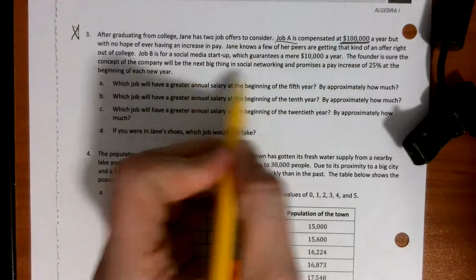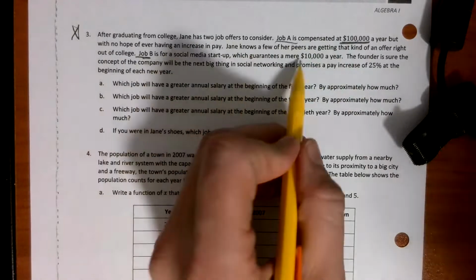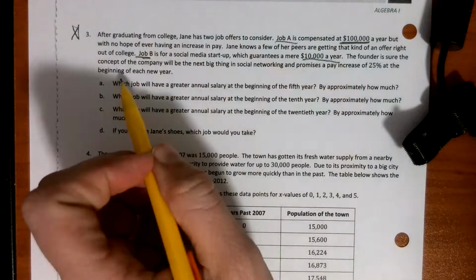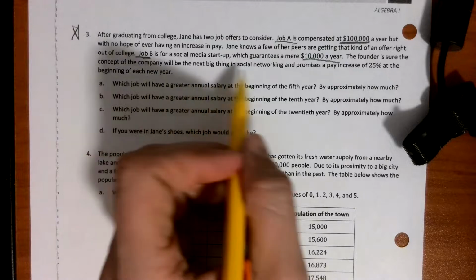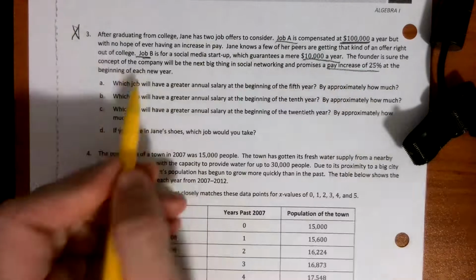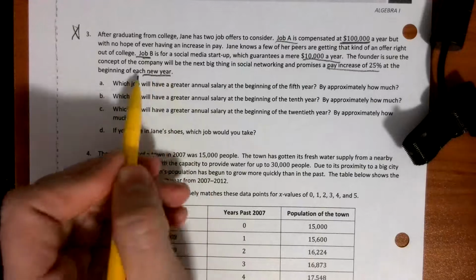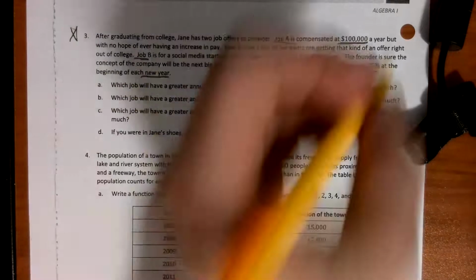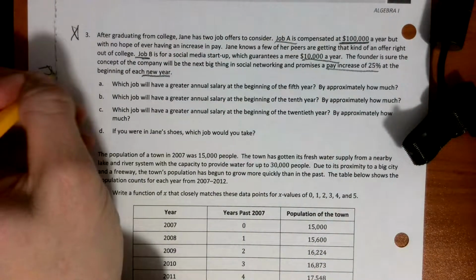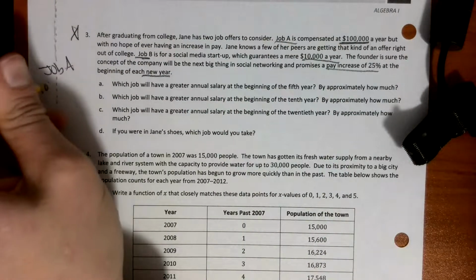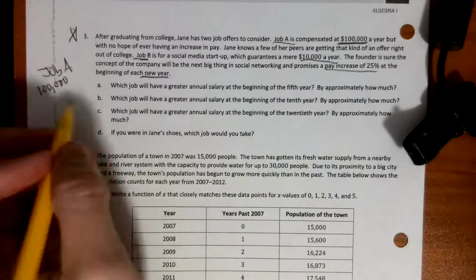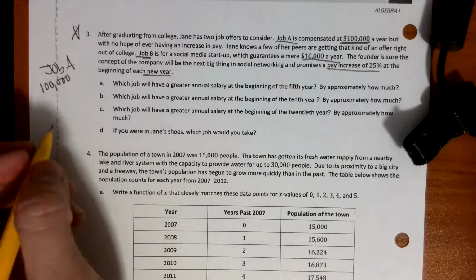Job B, you're guaranteed just a whole $10,000 a year, but the founder is sure the concept is going to be a big thing, so it promises you to increase it by 25% each new year. So this is like a flat $100,000. So we can be like job A, flat $100,000. Okay. So now job B is going to be that FV PV formula.